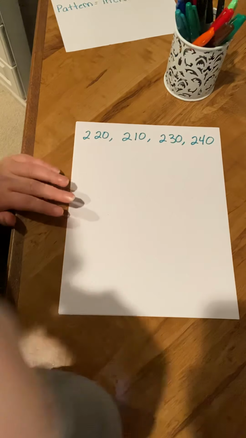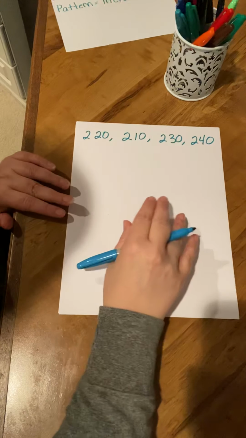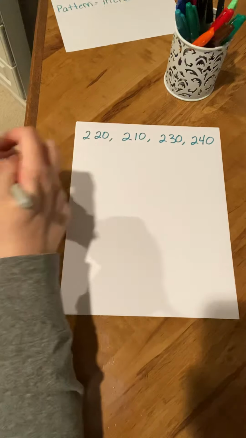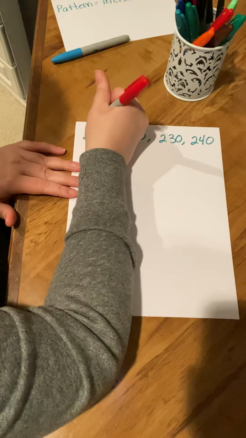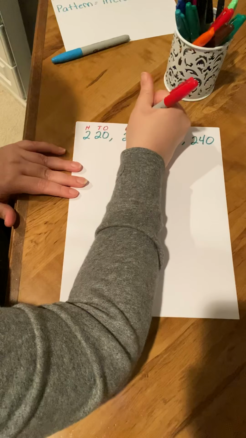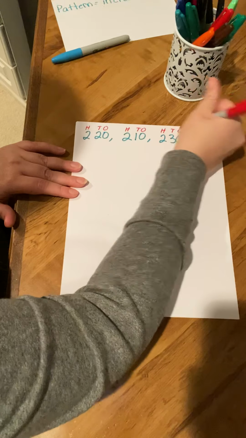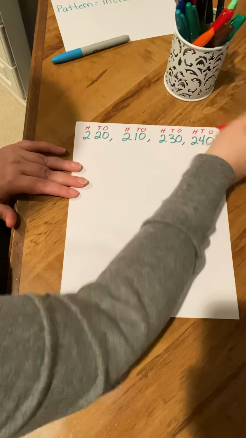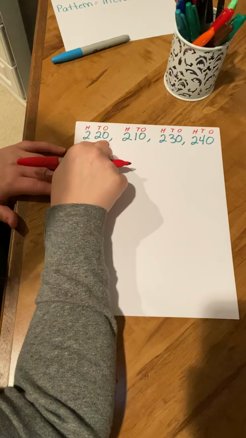And I would like to put them in order from least to greatest. Well, the first thing I'm going to do is put those place values, HTO, on each number. Remember, H is for hundreds, T is for tens, O is for ones.